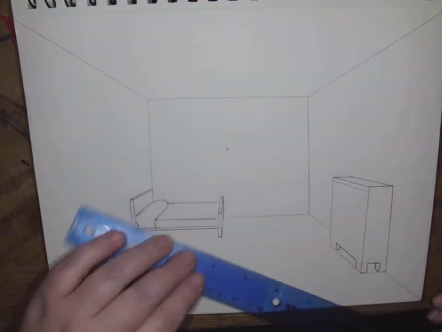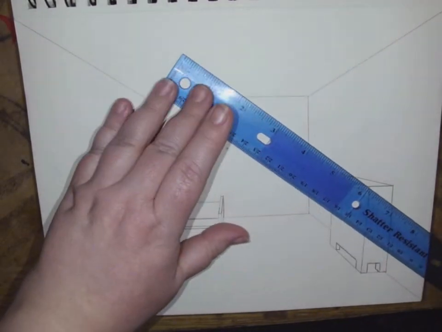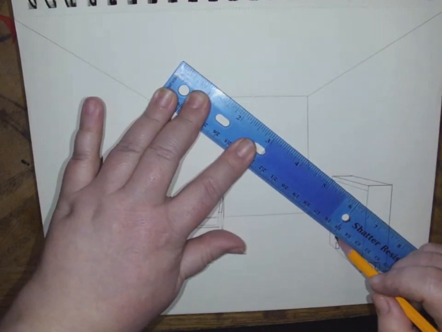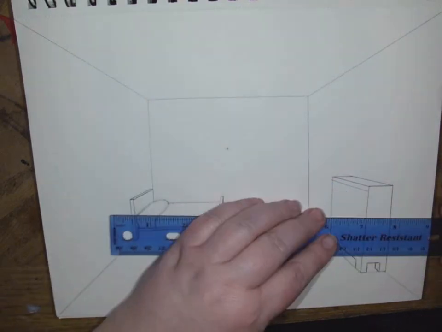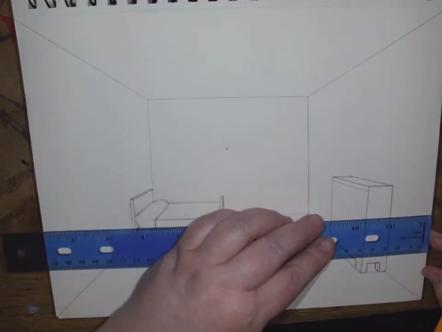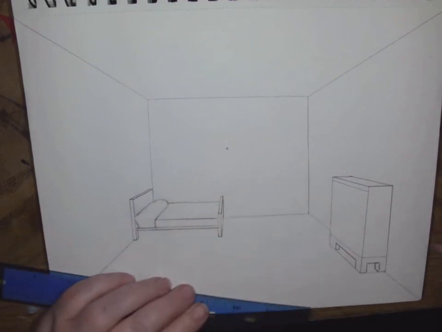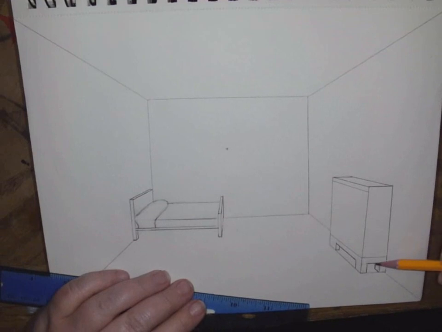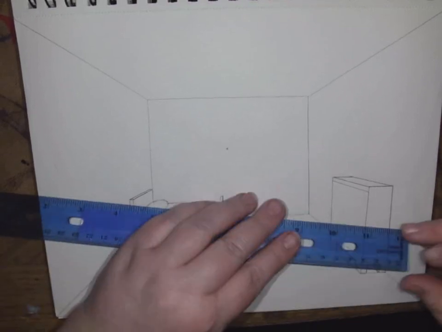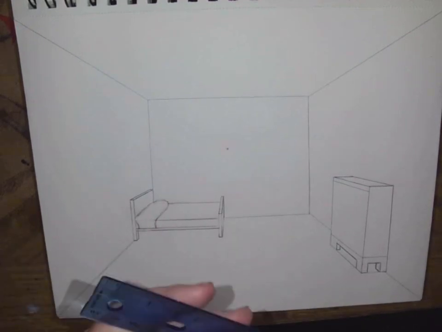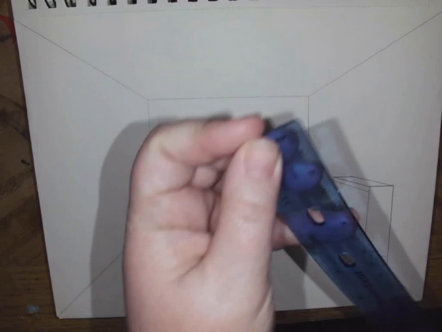Alright, so I want to kind of get an idea of where I want it to start on the bottom too, because that's important to decide how big your drawers are going to be. Okay, so I drew this all the way across, but it's not going to stay that way. It is only going to be like a little spot right here. But I just wanted to get an idea.